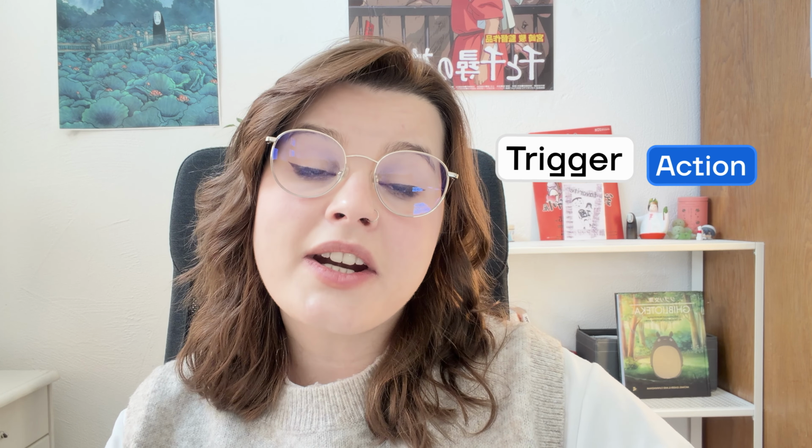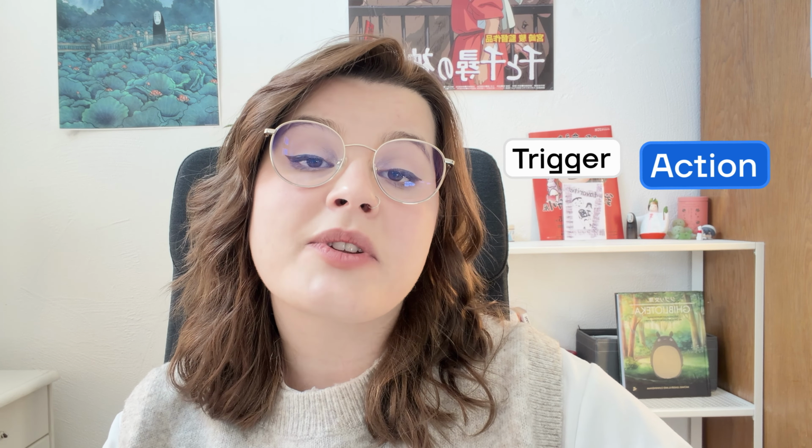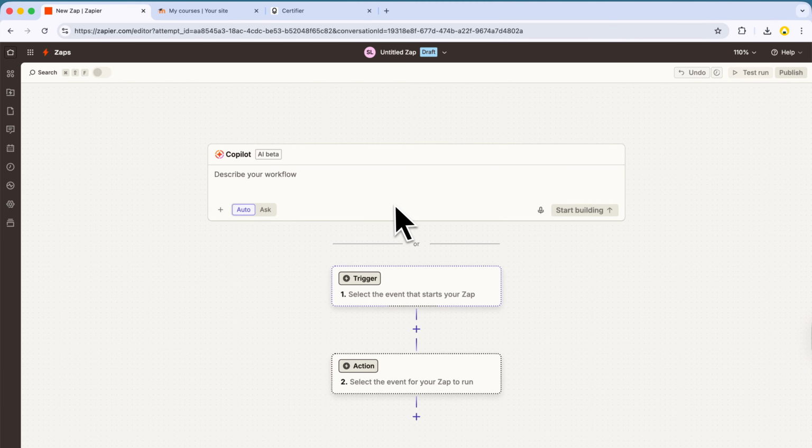Zapier works on a simple system, a trigger and action. Trigger is what happens in Moodle, and the action is what Certifier does in response. Let's start by connecting our apps.